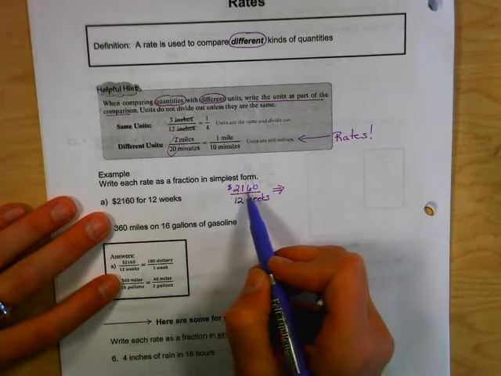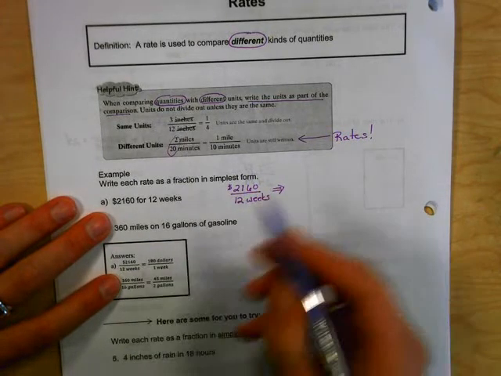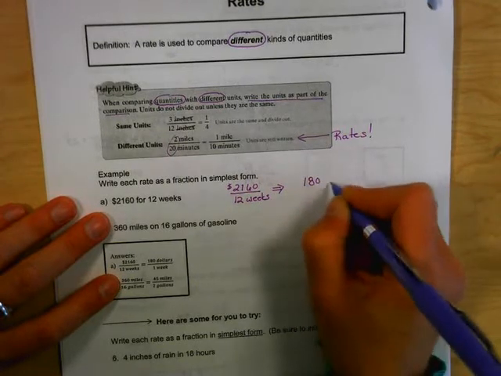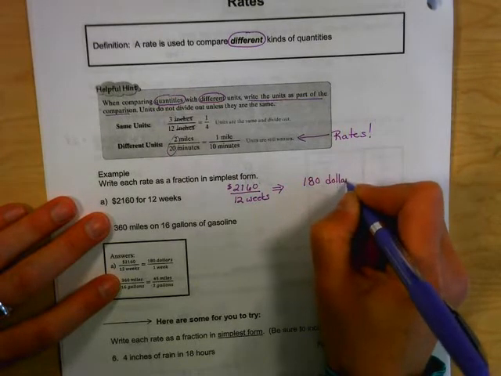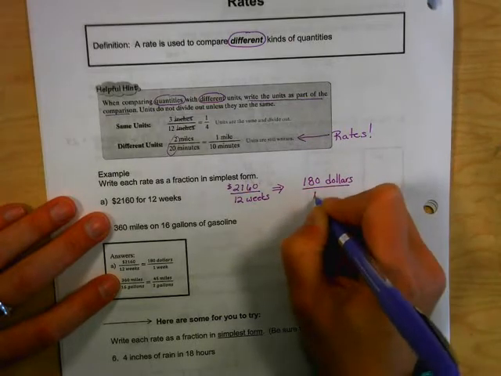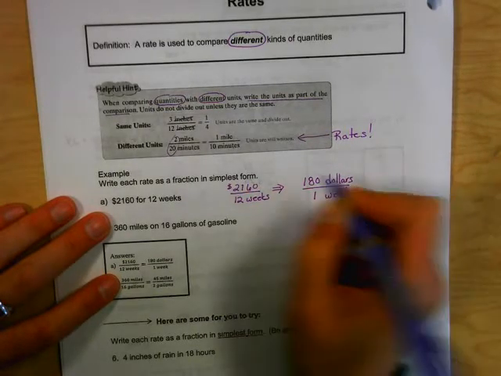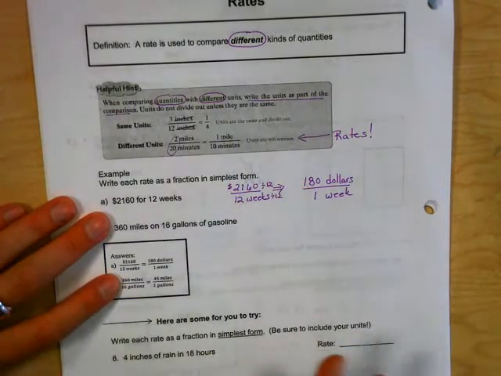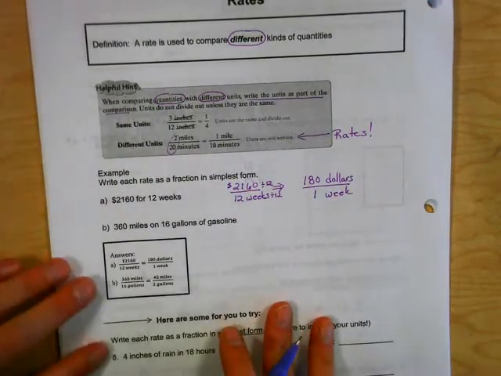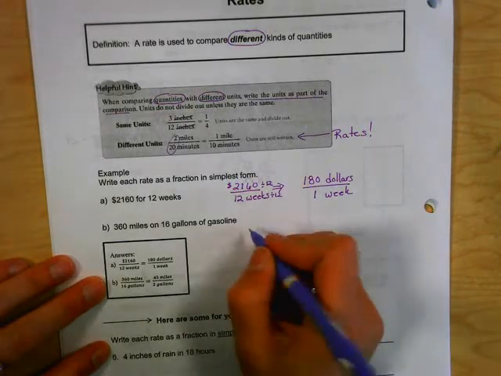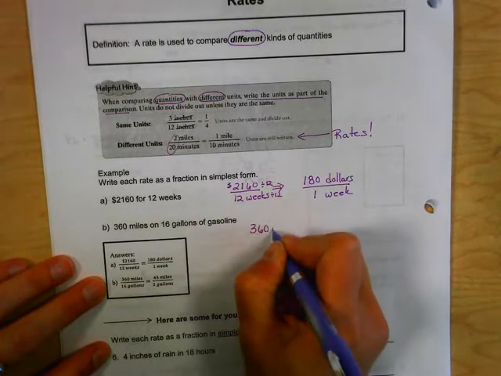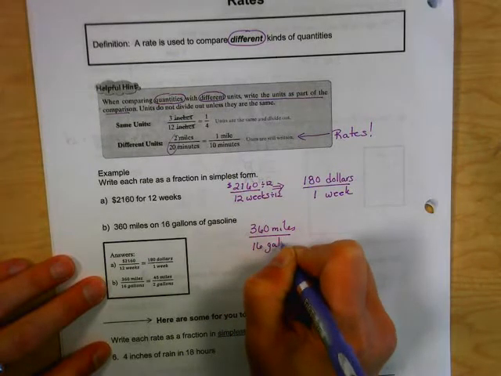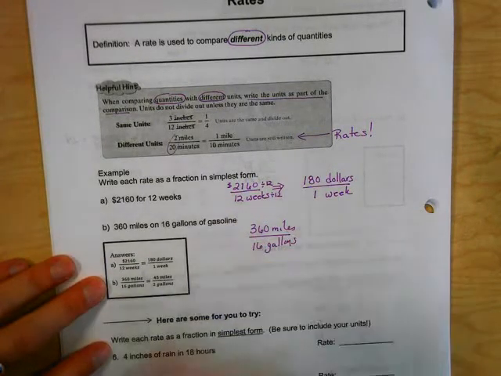Try 2,160 divided by 12, and you would get 180. You could put the dollar sign here or just write dollars. That's how they write it in the book. And then over 1 week. If you divide both the numerator and the denominator by 12. I just want to show you that you write the units in, but you'd also reduce those fractions. All right, 360 miles in the numerator over 16 gallons of gas in the denominator.